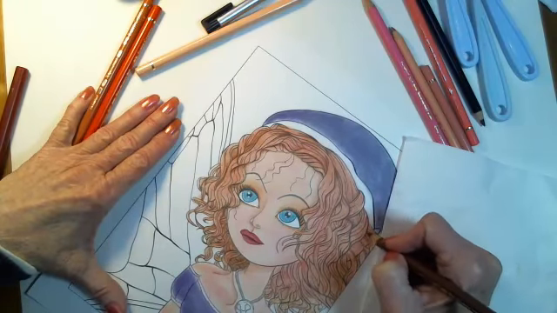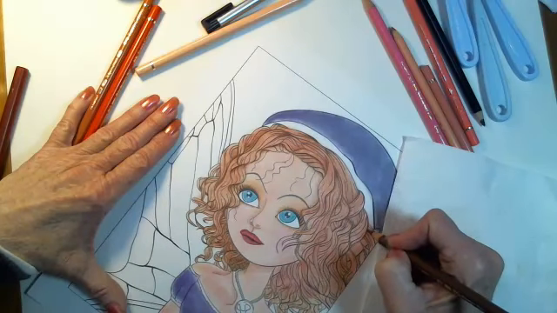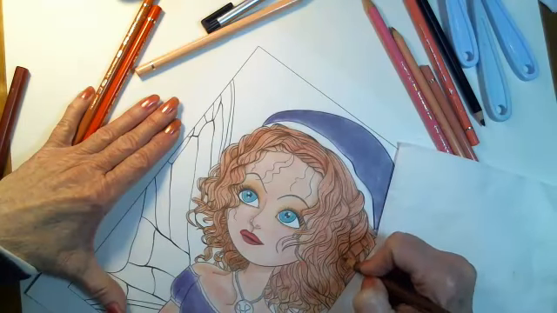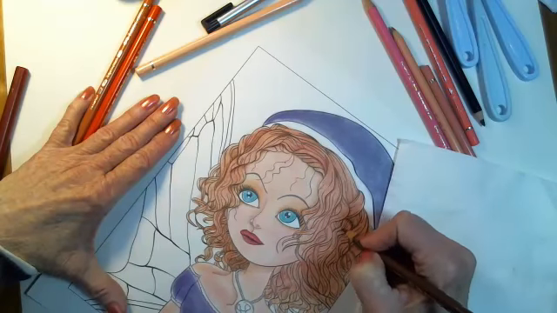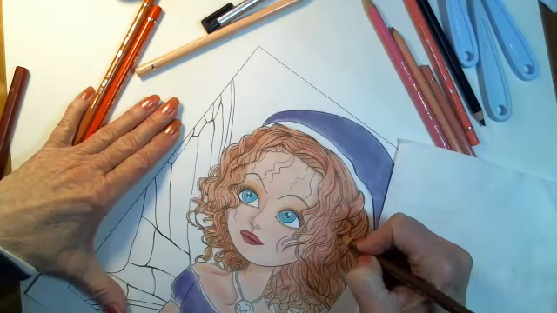And if I was going to order any more Pan Pastels, the only ones I would order would be the skin tones because I had to mix my own and it wasn't pretty. Took a lot of time.